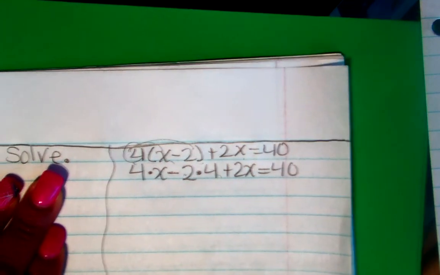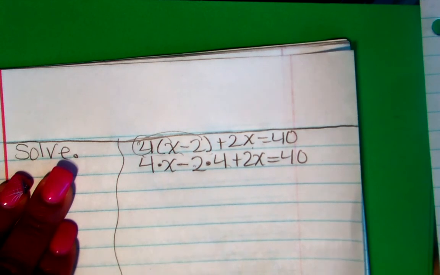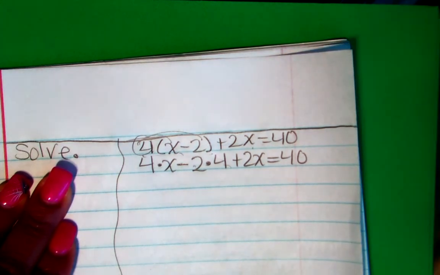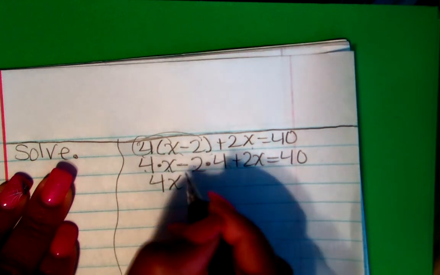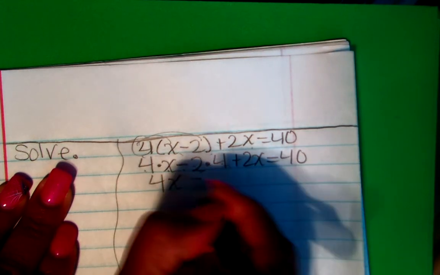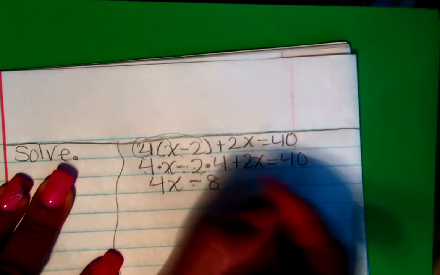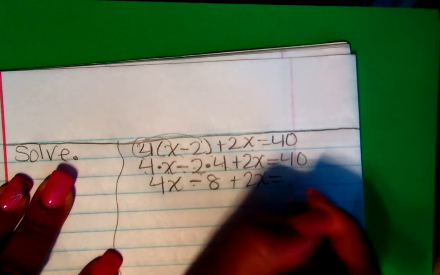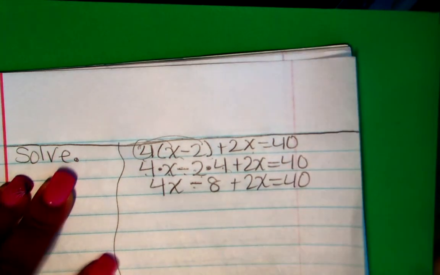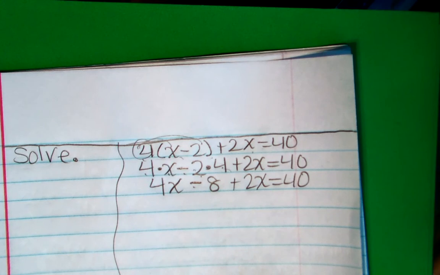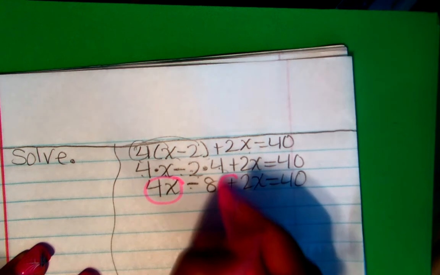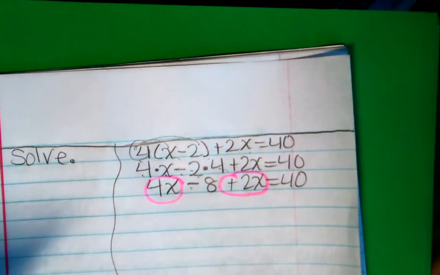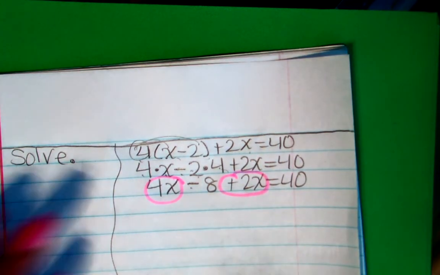Okay. Next, I'm going to go ahead and simplify by multiplying. 4 times x is just 4x. Negative 2 times a positive 4 is just a negative 8, or subtract 8. Plus 2x equals 40. Okay. Am I done? Have I condensed it to look like a 2-step equation? You're right, I haven't. I have a term 4x, and I have another term, 2x. I have 2 of the x terms.